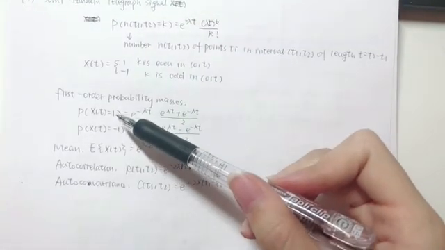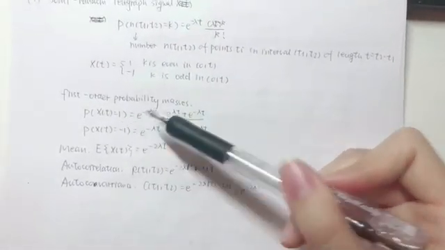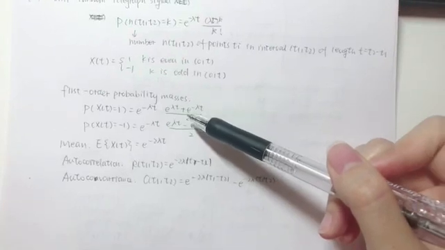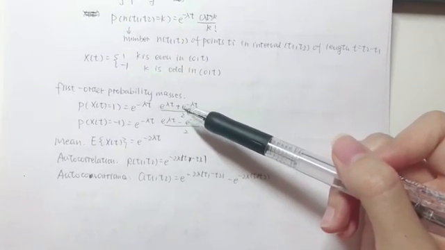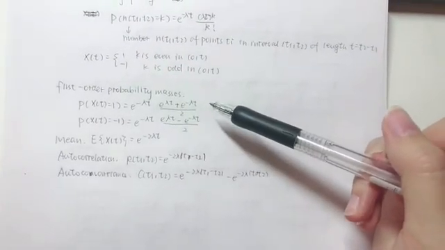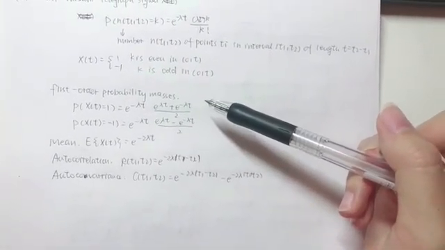The probability of x of t equals 1 is not 0.5 because we started with 1, so it will be a little bit higher than 0.5.